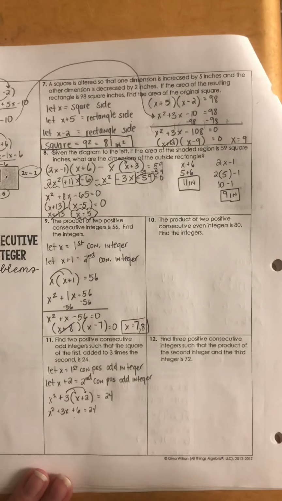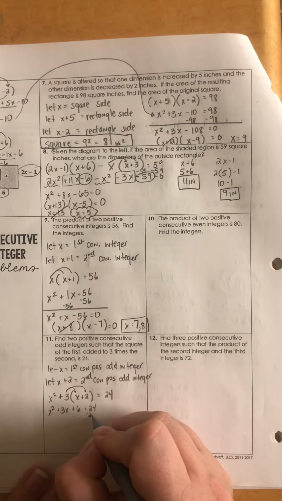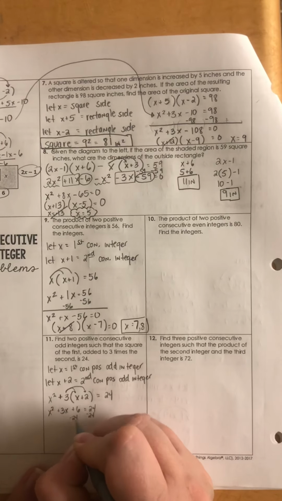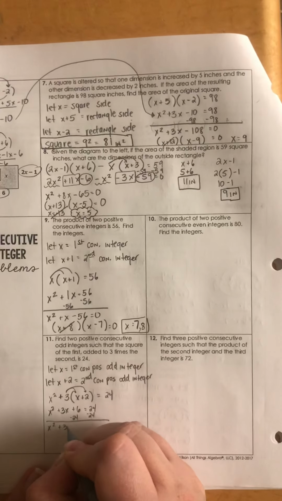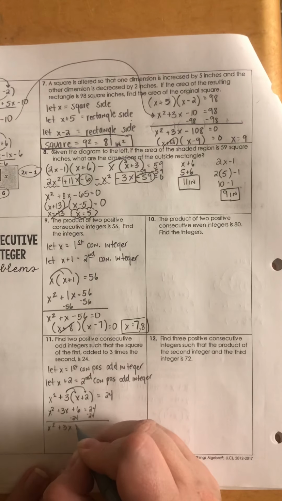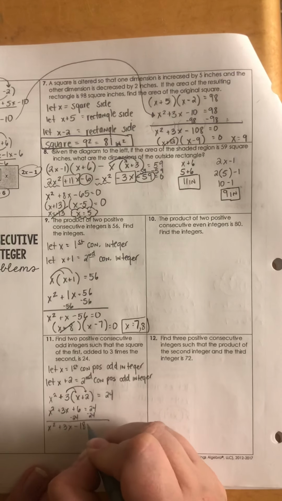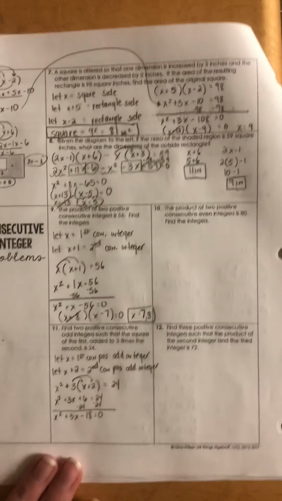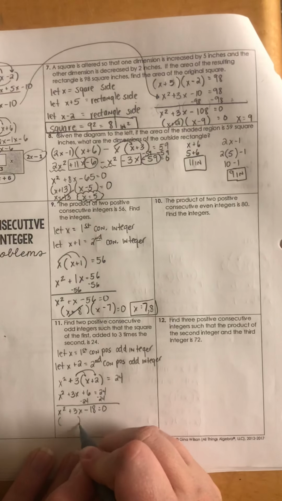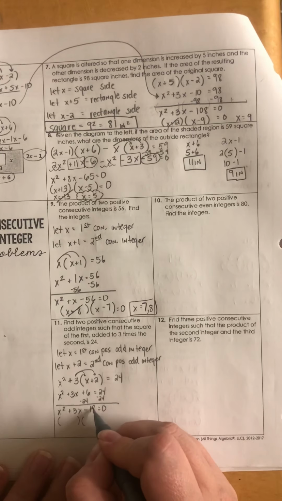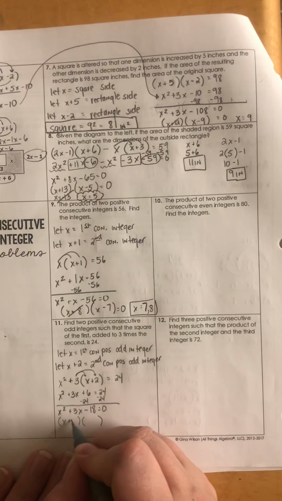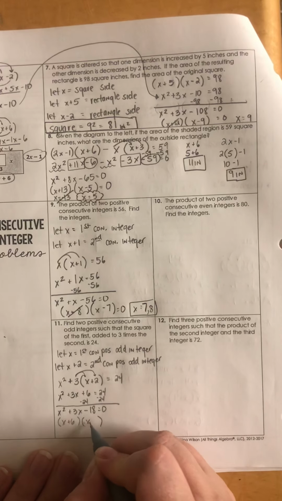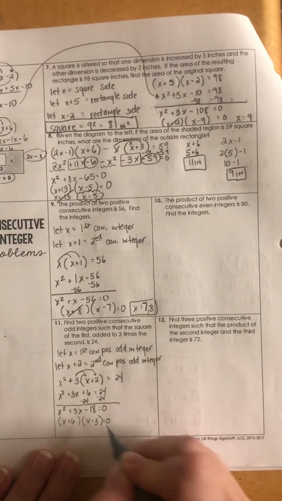Okay, again, you want it equal to 0, so you're going to subtract 24, subtract 24. So you're going to get x squared plus 3x, 6 minus 24 is going to be negative 18 equals 0. Factor. Two binomials. What times what equals negative 18 and adds to positive 3? So it's going to be x plus 6 and then x minus 3 equals 0.